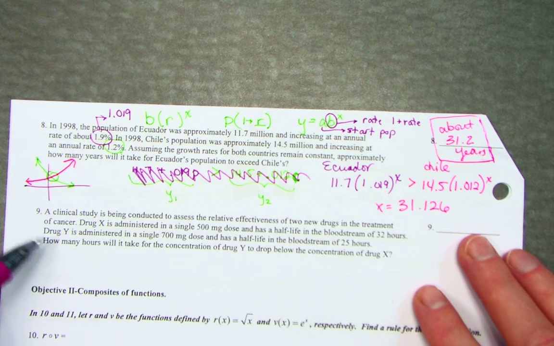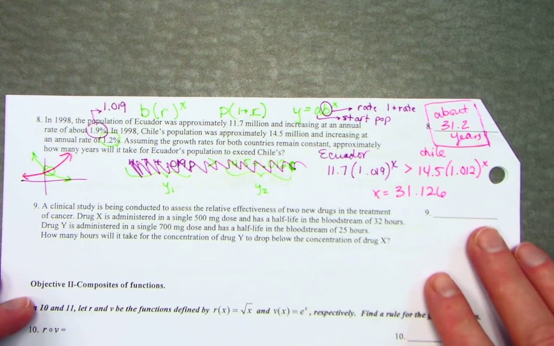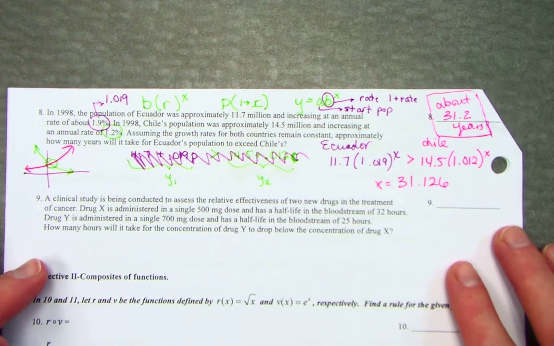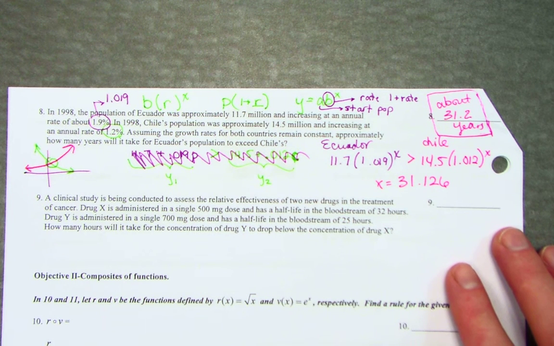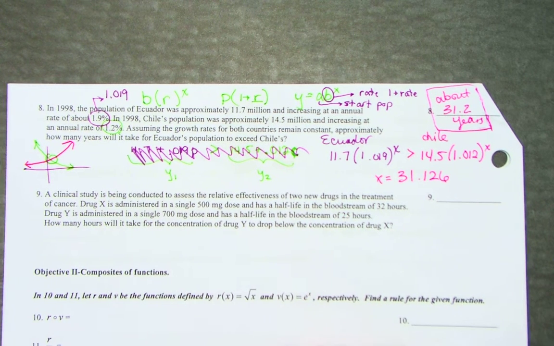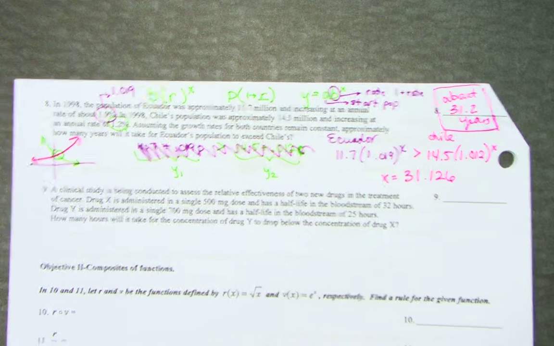Take a look at number 9. Read it through. Try to write those equations. I'm going to do it up here silently if you need to double check your work with mine as we go. But give it your very best shot, number 9, to write your two equations for these two different clinical studies.